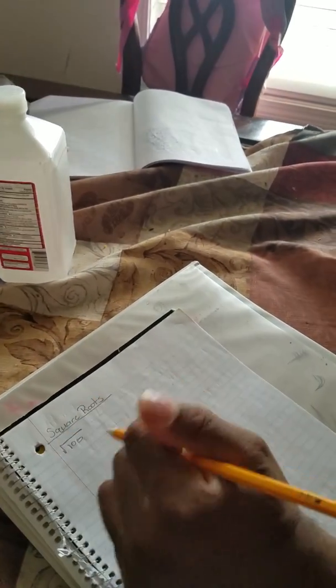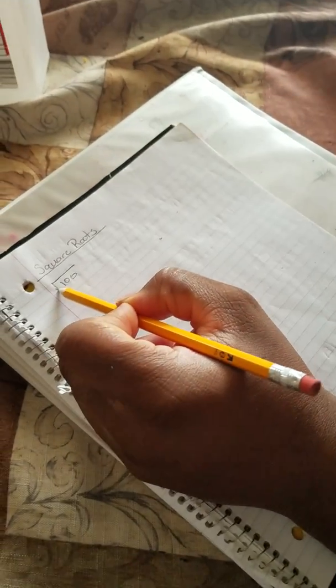So that's what that is. It looks similar to what we've been doing in the past. It looks like division, but you see this little line here? That tells you that it's not division. We're talking about square roots. The square root is basically looking at something and finding out what times what equals this number.